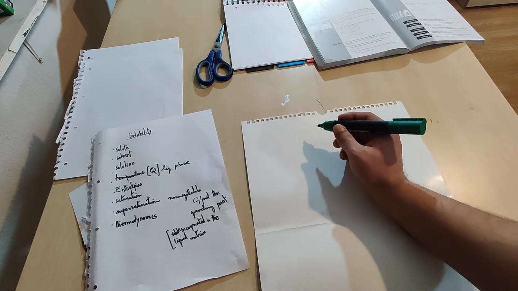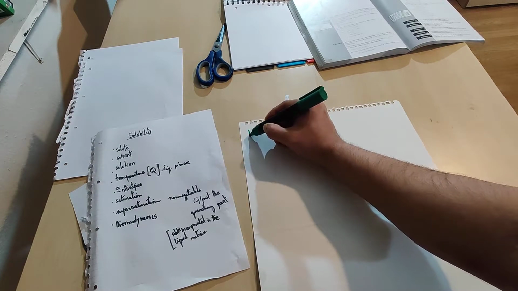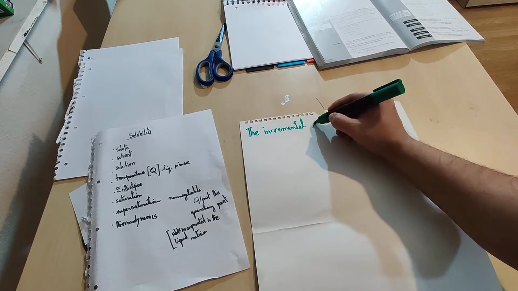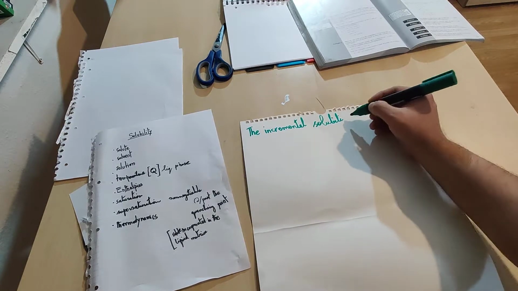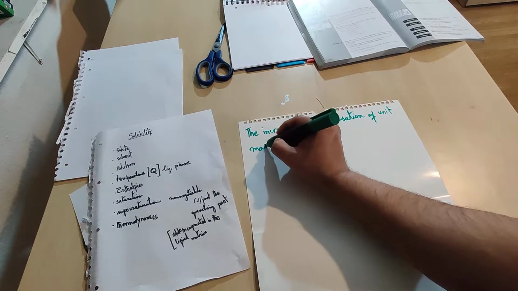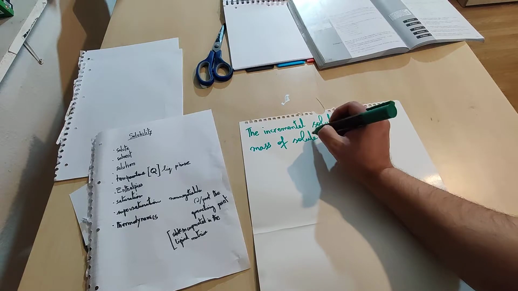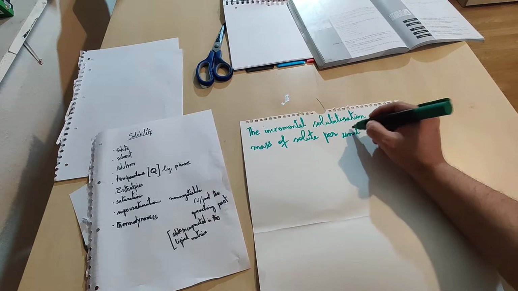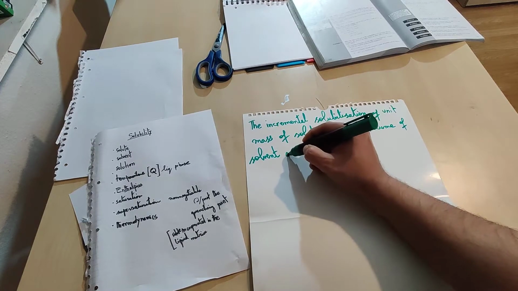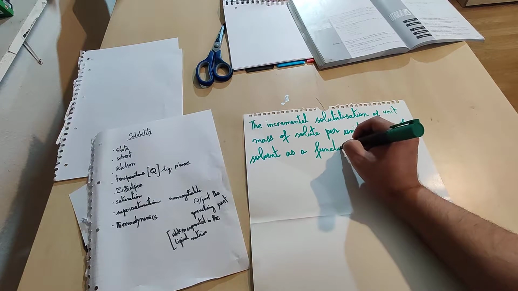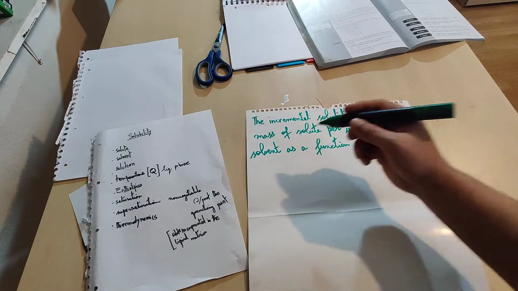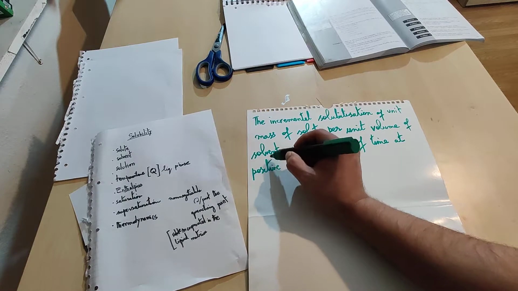So solubility, the science of solubility, is the incremental solubilization of unit mass of solute per unit volume of solvent as a function of time at upward and at positive or negative temperature.